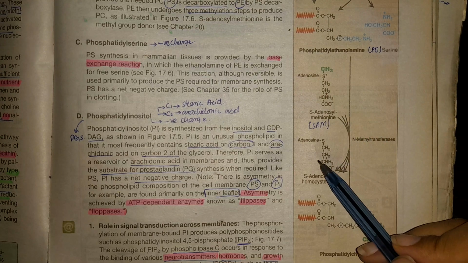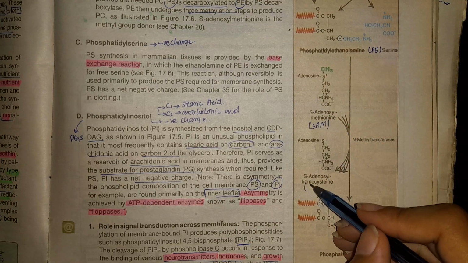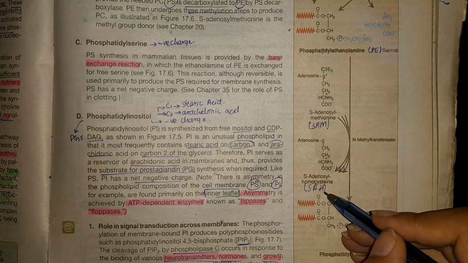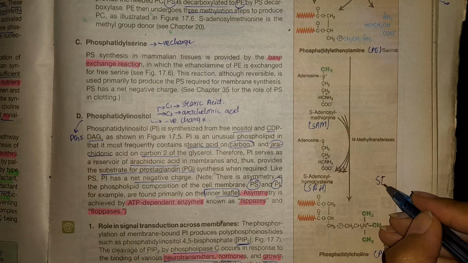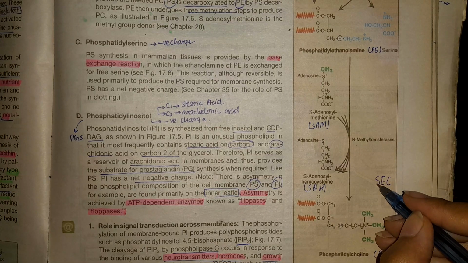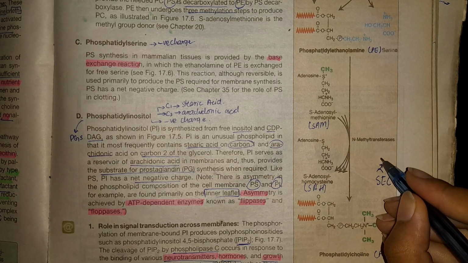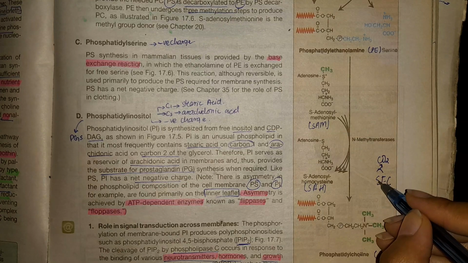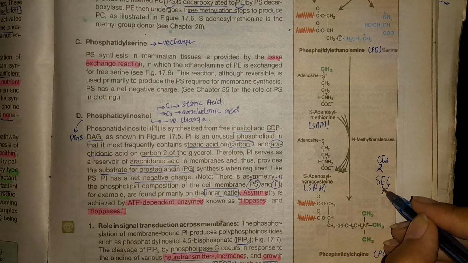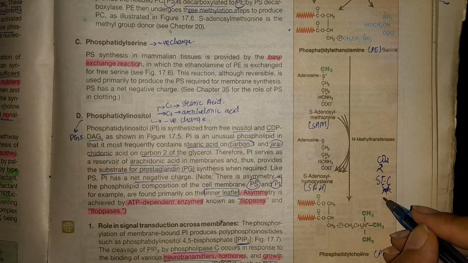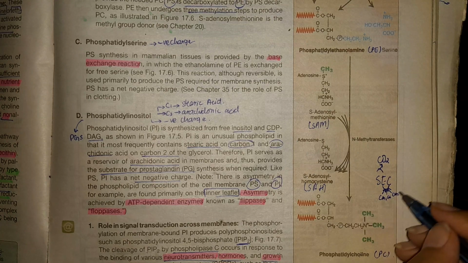Since SAM donates three methyl groups, SAM becomes SAH, S-adenosylhomocysteine. So SEC: to convert the serine compound into the ethanolamine compound, we do decarboxylation, removing carbon dioxide by phosphatidylserine decarboxylase. To convert ethanolamine to choline, we do methylation three times, with SAM giving these methyl groups.